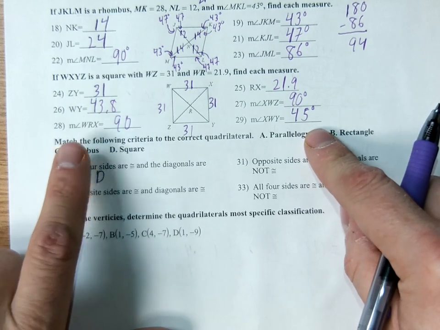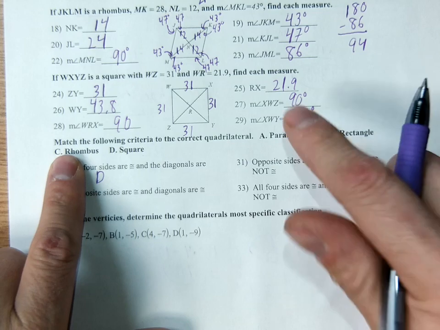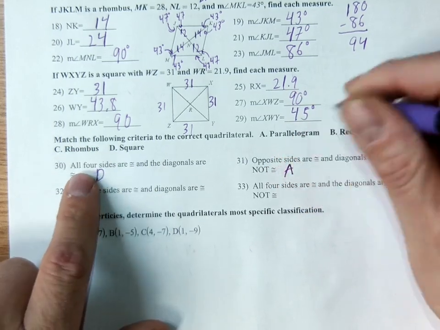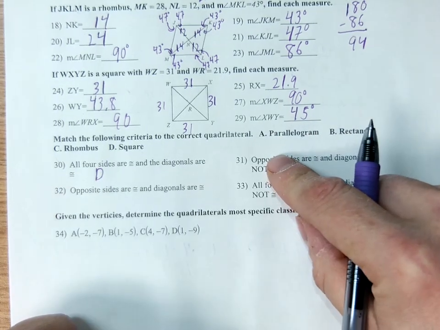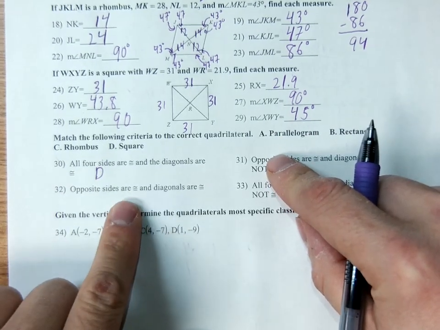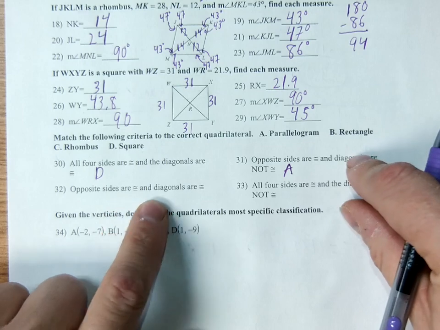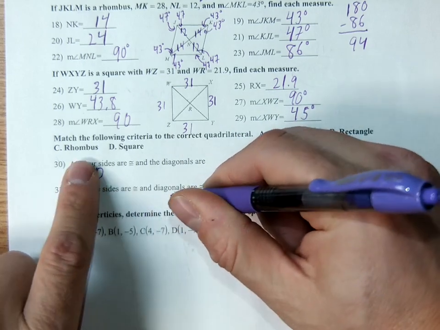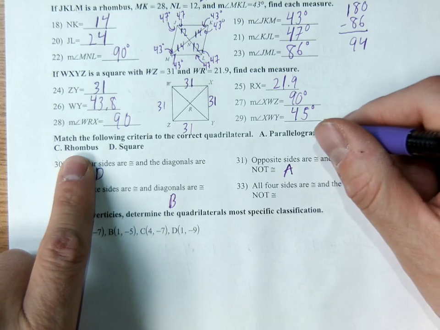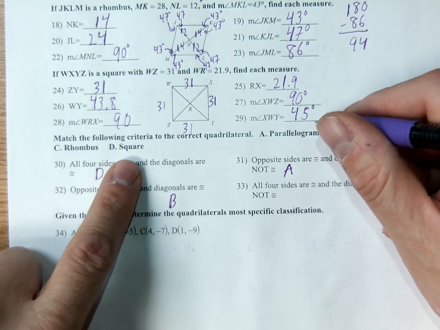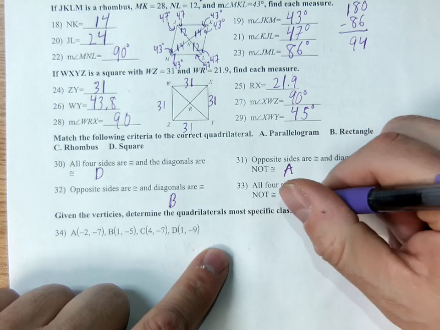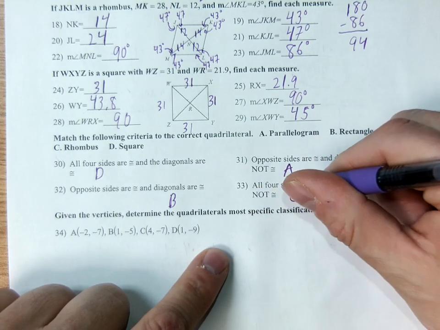But a rhombus has all the sides congruent. So this is a parallelogram, because a rhombus has all four sides congruent, not just opposite sides. Opposite sides equal, and diagonals equal, that's a rectangle. Again, a rhombus has all the sides equal, and diagonals different. A square has all sides equal. Alright, all sides equal, diagonals not equal, that's a rhombus. Let's see.